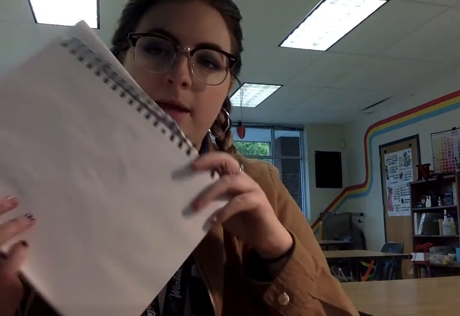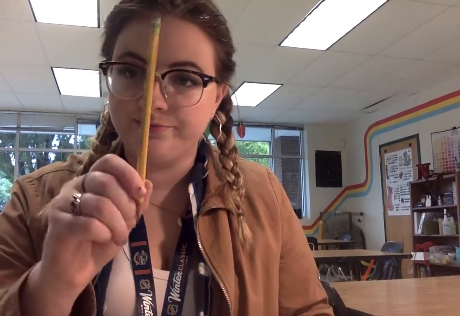So today we are working on form and value. We are going to learn how to create 3D forms and add value to really push them and make them look realistic. So you're going to need a piece of paper today, and you're going to need a pencil.